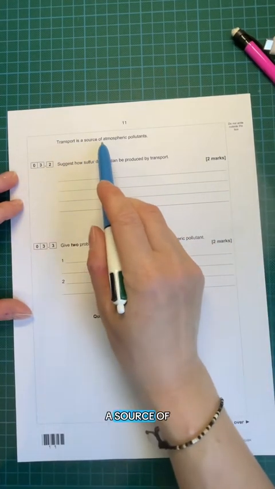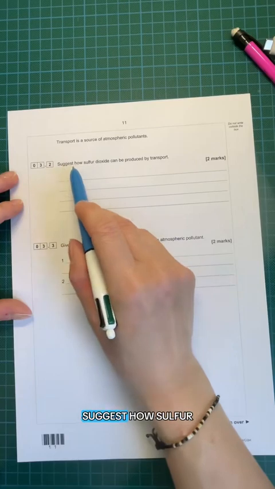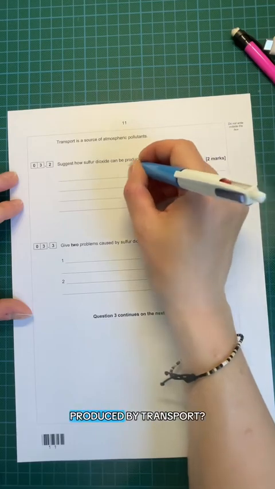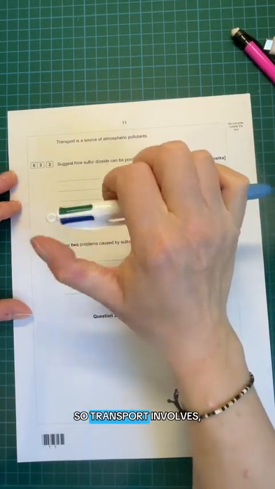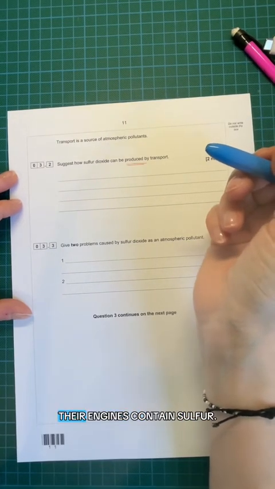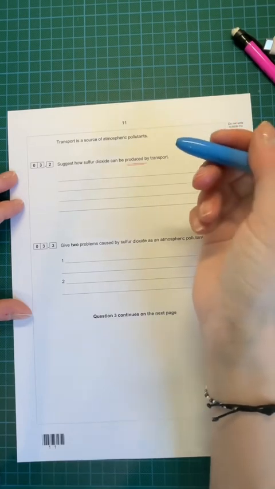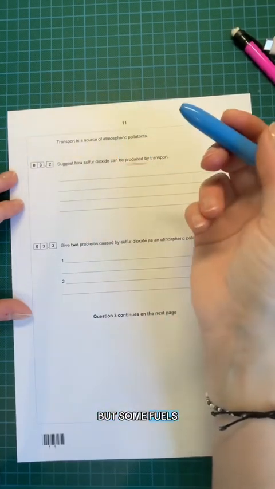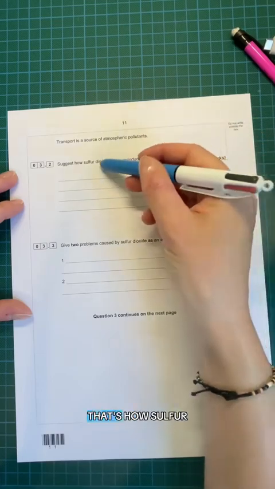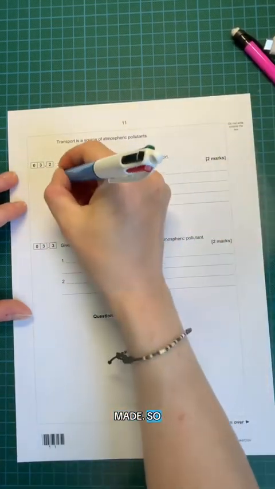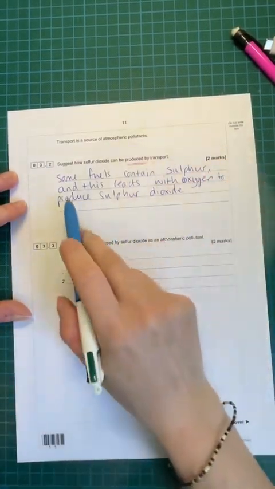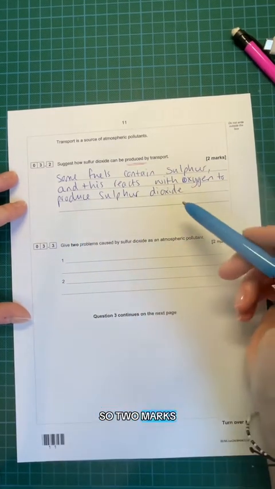So transport is a source of atmospheric pollutants. Suggest how sulfur dioxide can be produced by transport. So transport involves obviously cars, vehicles. The fuels that those cars and vehicles put into their engines contain sulfur. Well, not all fuels, but some fuels contain sulfur. And that sulfur can react with the oxygen in the air to produce sulfur dioxide. So some fuels contain sulfur. This reacts with oxygen to produce sulfur dioxide, so 2 marks there.